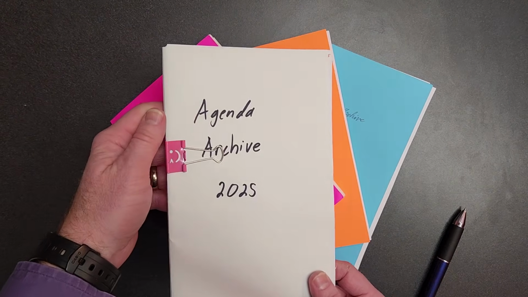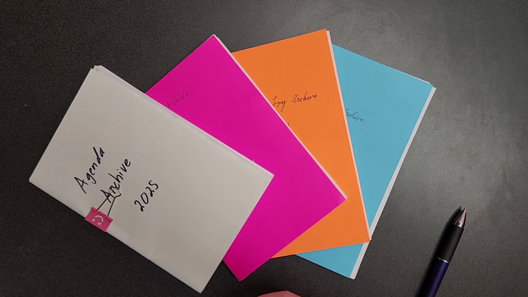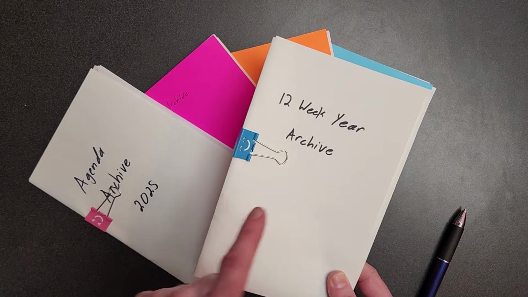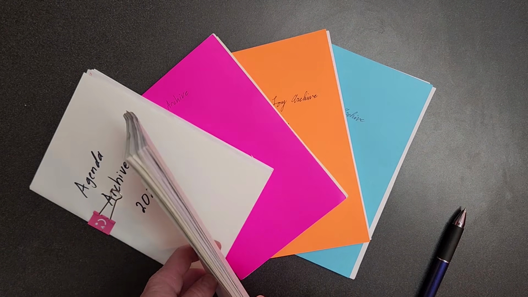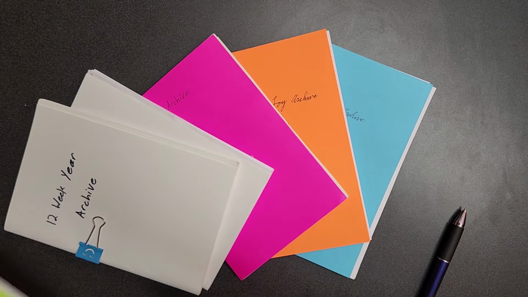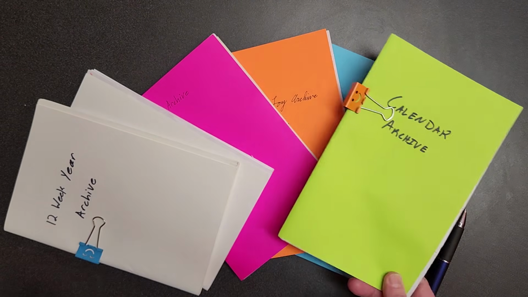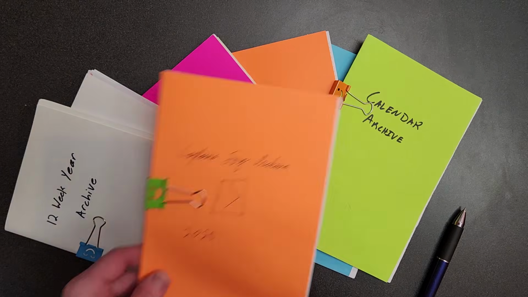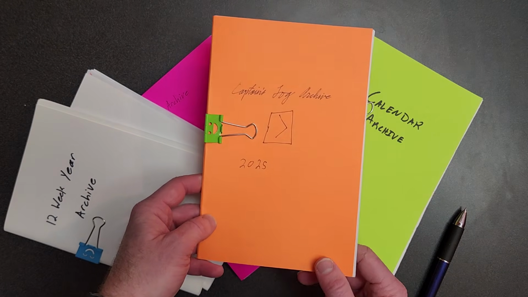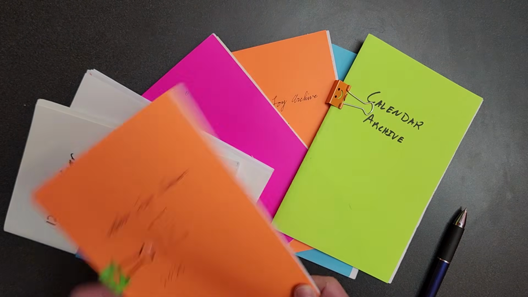Here's my agendas archive from last year. If you practice a 12-week year, here are my previous 12-week year plans kept in here. There's a time when I had a calendar. I was keeping calendars and I made an archive bundle for that. Here I started doing the captain's log at the end of 2025, so here's that bundle.